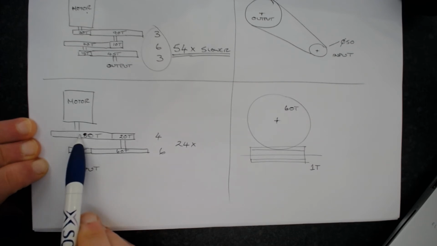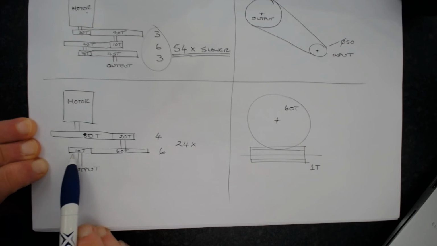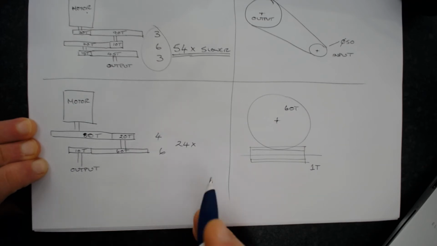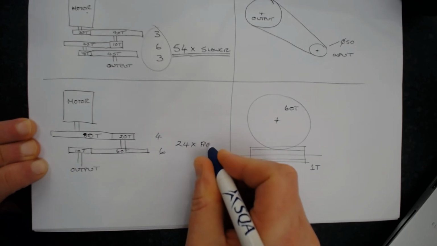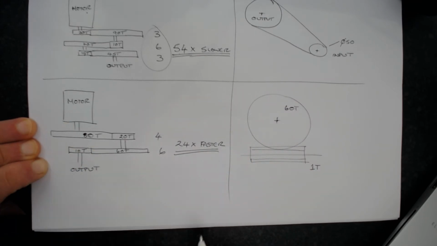Now, big driving a small, that means the small one's going to have to travel faster. Big driving a small, so there we've got it 24 times faster. So again, we could use that 24 and apply it to the speed, multiply the speed of the motor by 24 times to get our output speed.